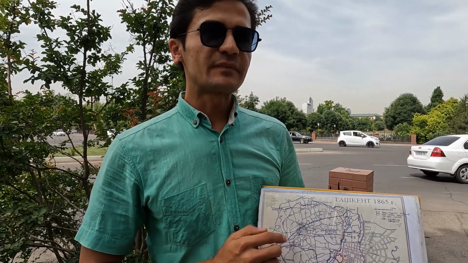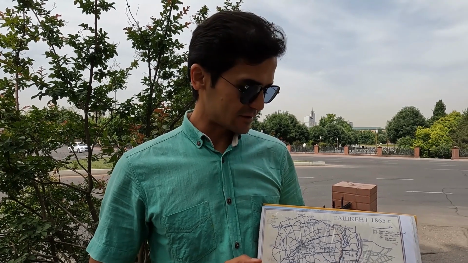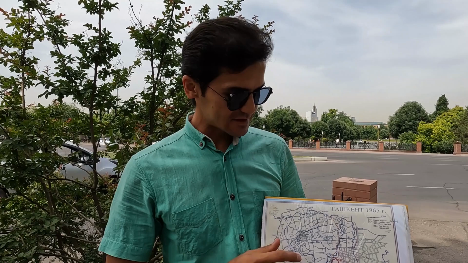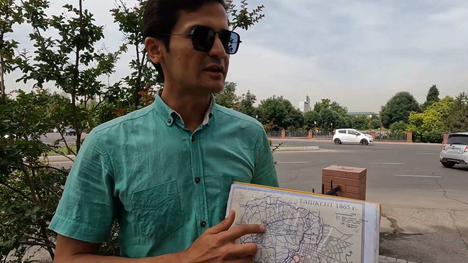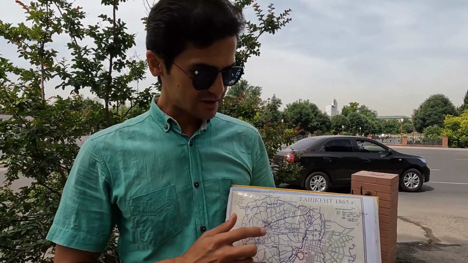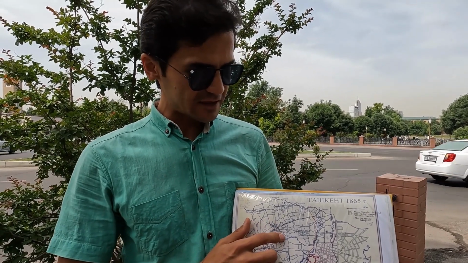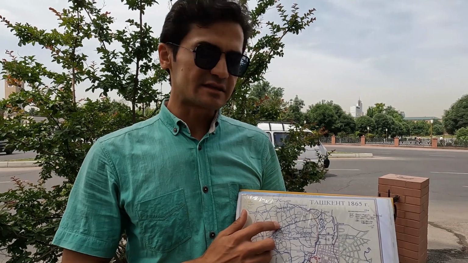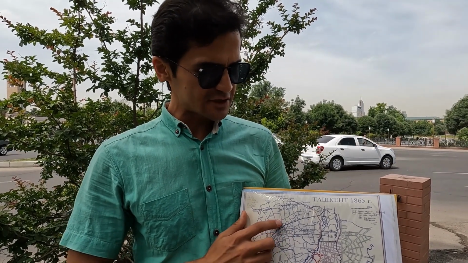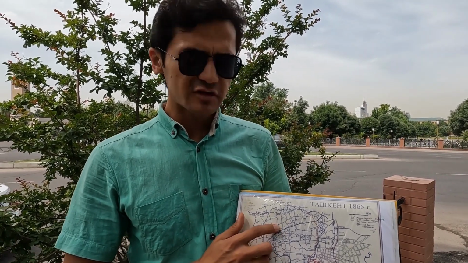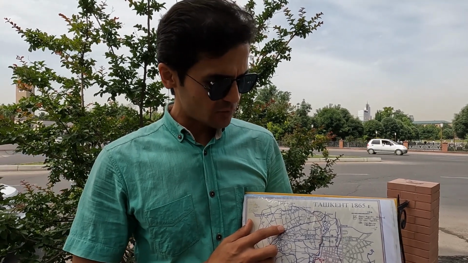Inside Ark were the office buildings and house buildings of the city governors, monetary stables, warehouses and other important things, especially administrative buildings. It was surrounded with a protection wall made from stone, with three different centers and gates: Hadra, Chorsu, Eski Jova. But this fortress has not survived until this moment.